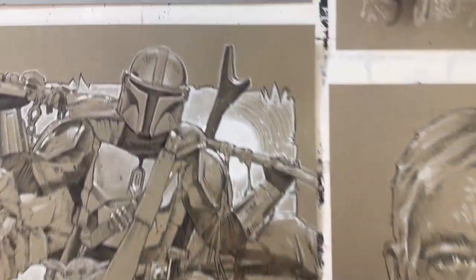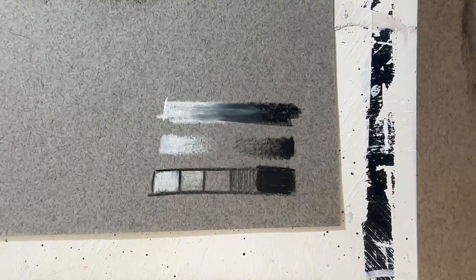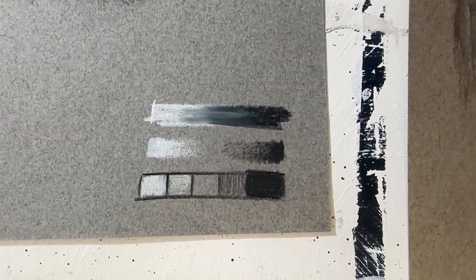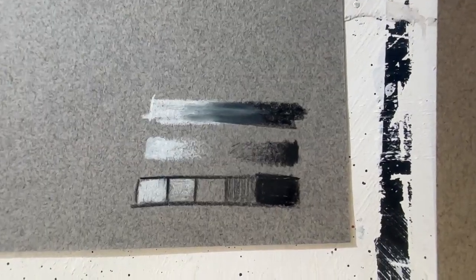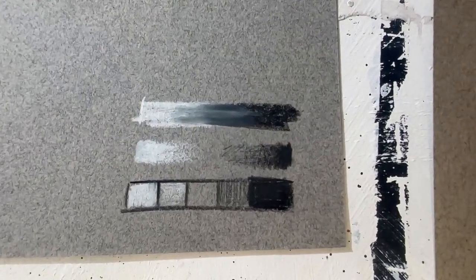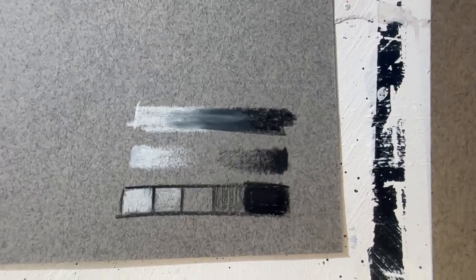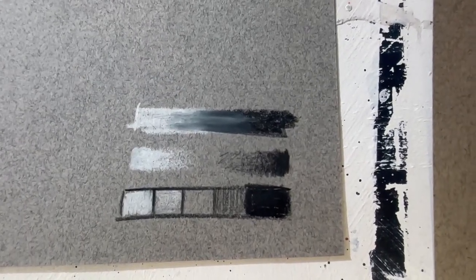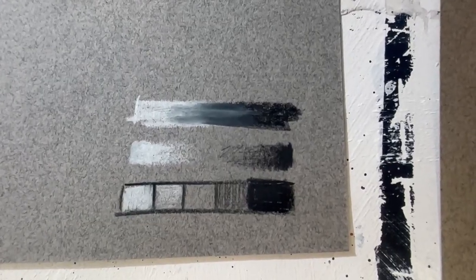But the idea is, if we go back to this little chart here, that you've got the tone of the paper, which is like your step 3. Your step 1 is just straight up white, where you are jamming in that white color pencil. Step 2 is also lighter than the middle ground, but just a little bit. Step 3, obviously, the paper once again. Step 4 is a little bit darker than that. Step 5 is a lot darker. And the idea is that you've got this even range of values.